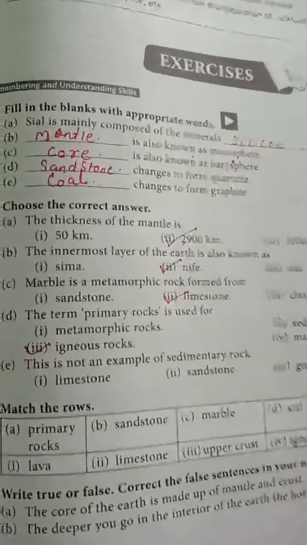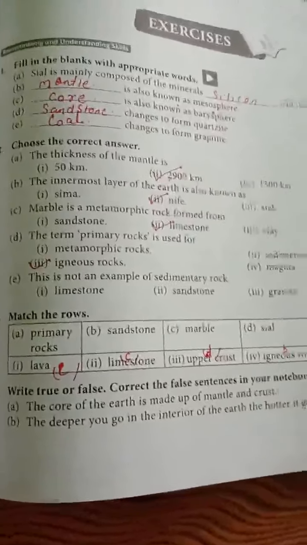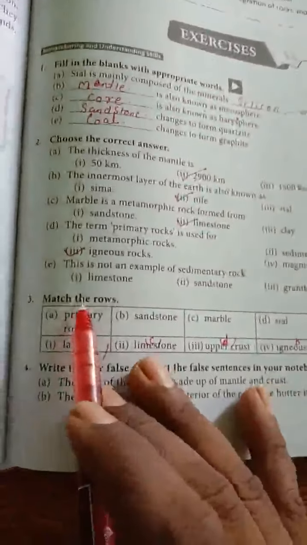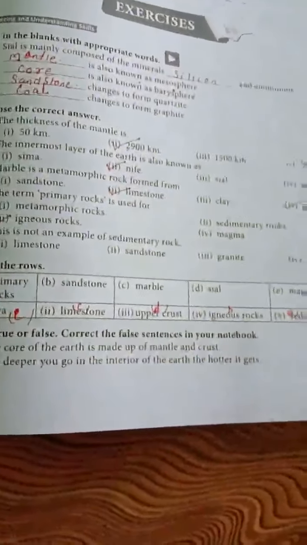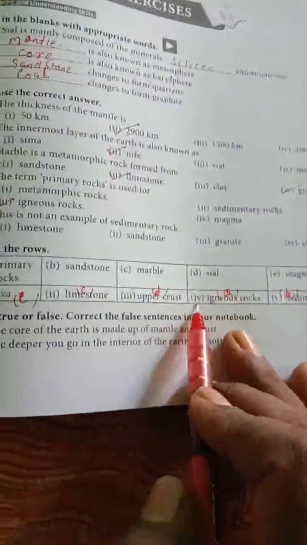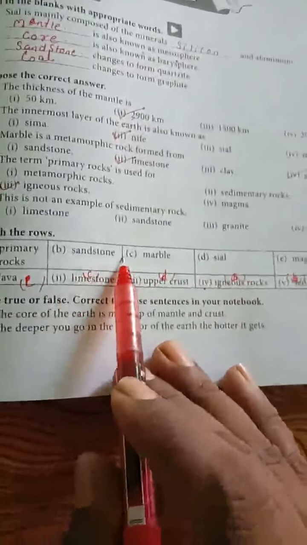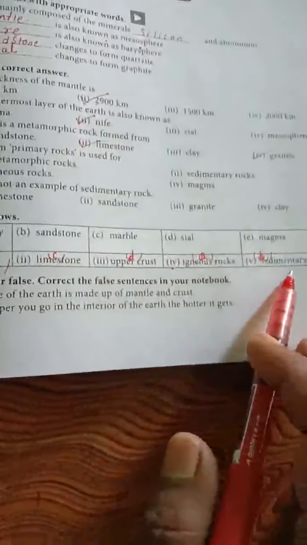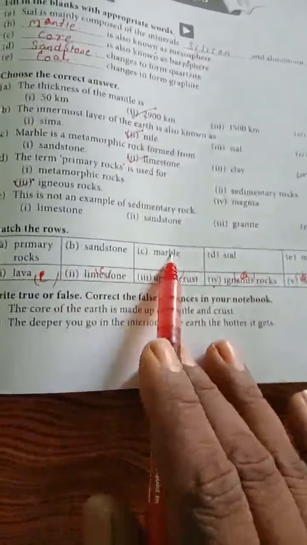ग्रेनाइट. नाउ लुक एट द मैचिंग. प्राइमरी रॉक्स कौन सी होती हैं? इग्नियस रॉक. सैंडस्टोन इज सेडिमेंट्री रॉक. मार्बल इज लाइमस्टोन.